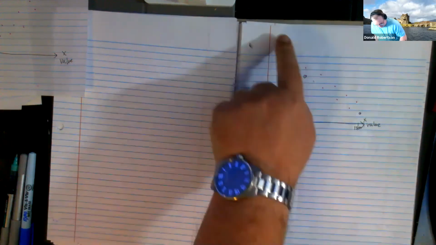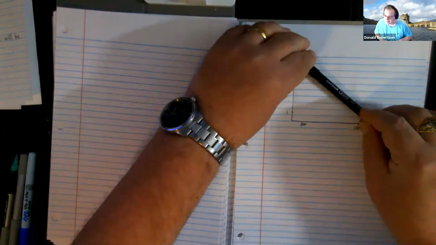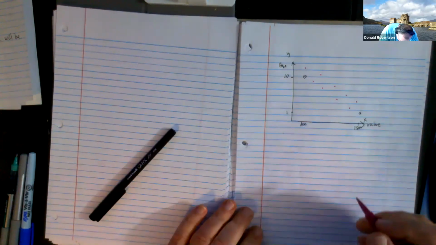So, explanatory variable, response. The value of a car is directly affecting what its age is likely to be. But it's not a perfect straight line, right? You wouldn't expect that. In fact, you might get a weird answer, like you might get a car that's way up there.